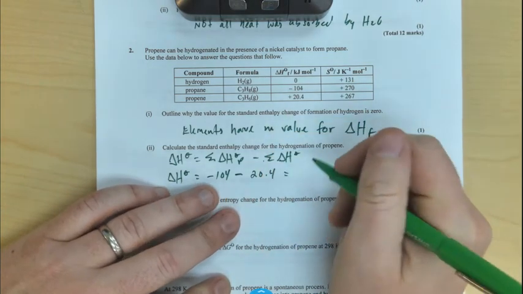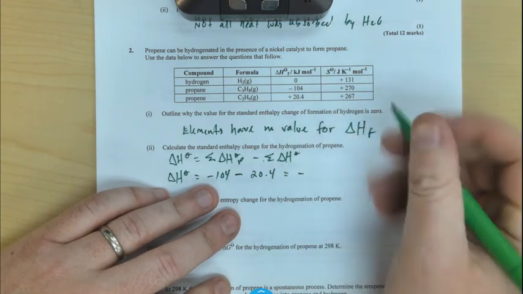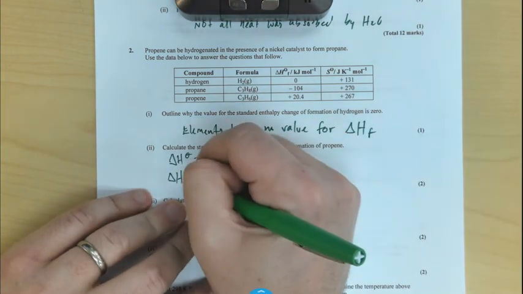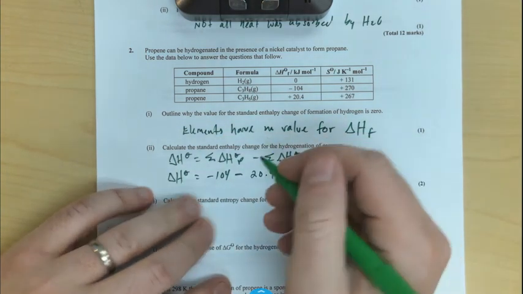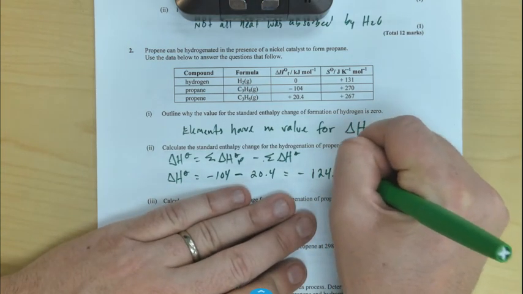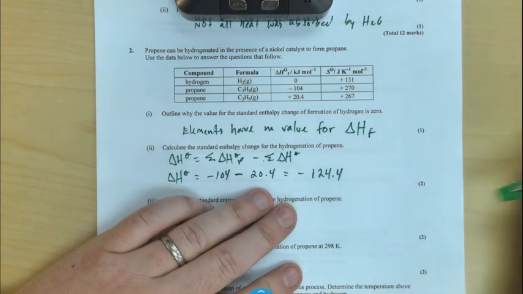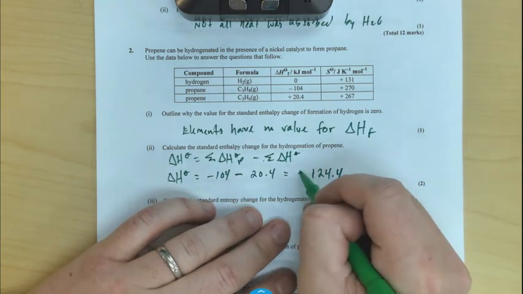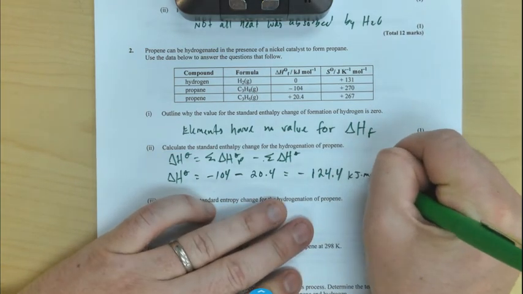20.4, and we get the enthalpy of this reaction, excuse me, is negative 124.4. I don't know why I don't trust my math here. I mean, it's pretty standard. Okay, and that'll be kilojoules per mole.